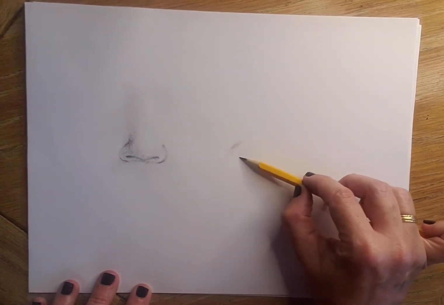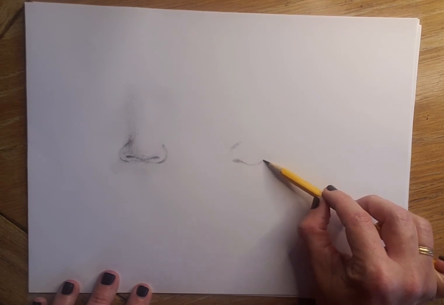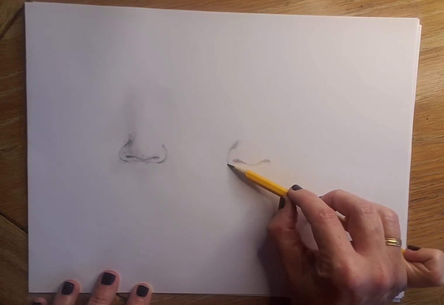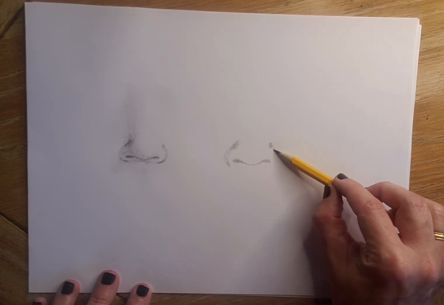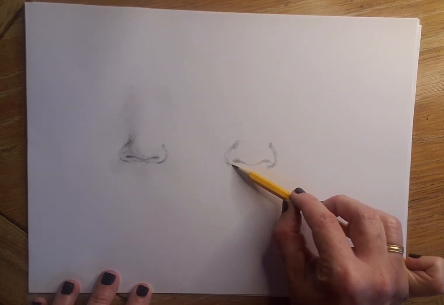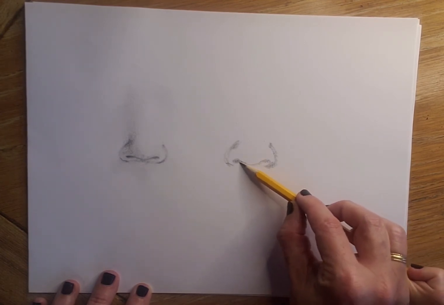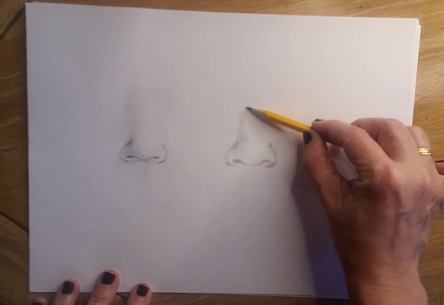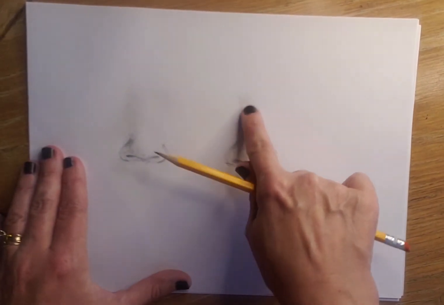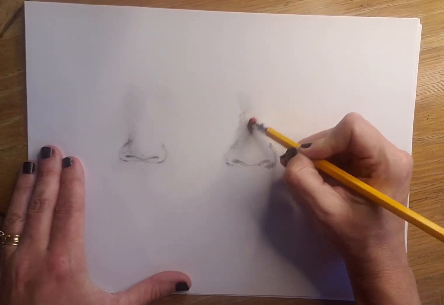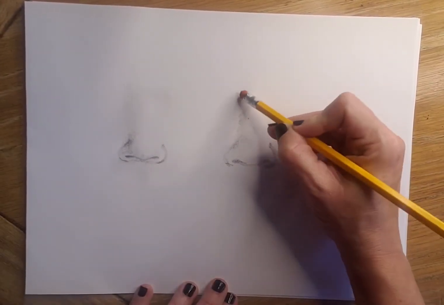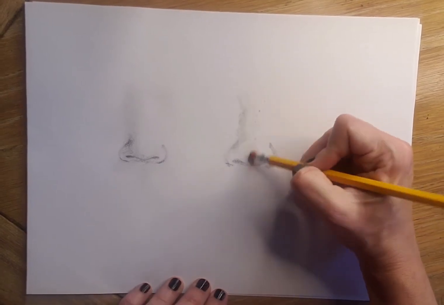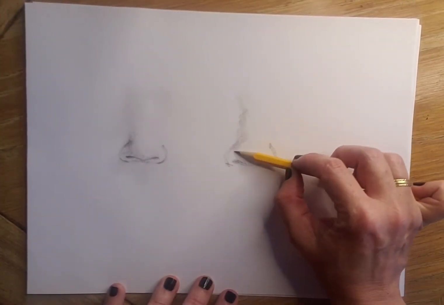So you'll still have this shape, but you'd have a slightly more angular bridge.